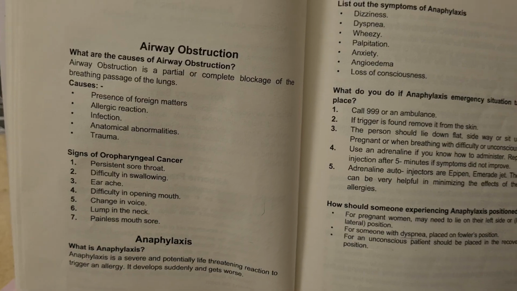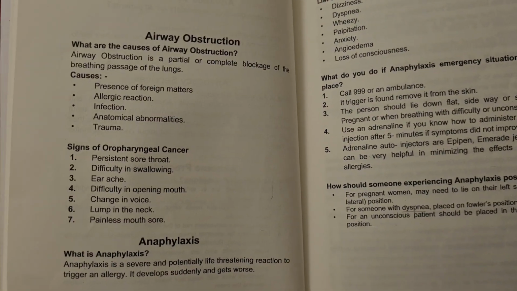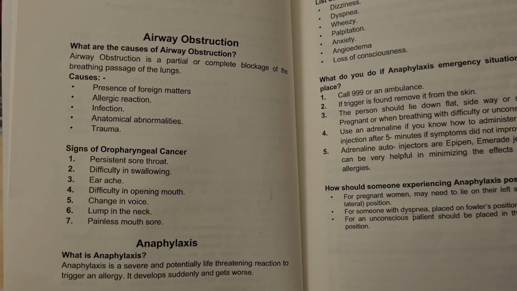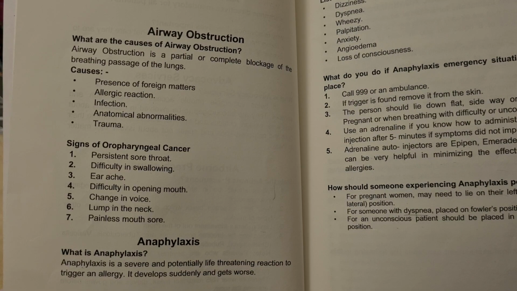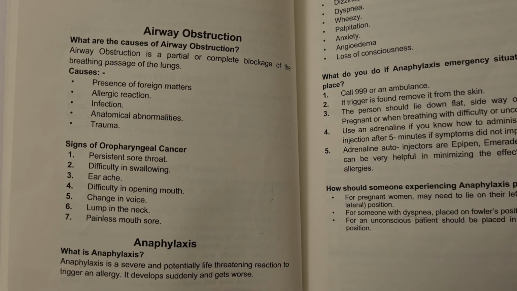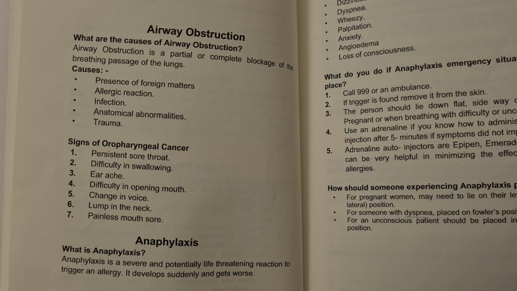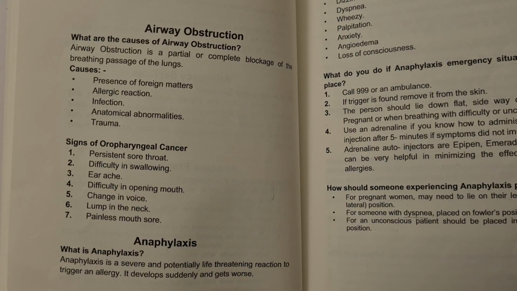So, our next definition is airway obstruction. What are the causes of airway obstruction? Airway obstruction is a partial or complete blockage of a breathing passage to the lungs. What are the causes of this? Presence of foreign matter, allergic reactions, infection, anatomical abnormalities, and trauma.